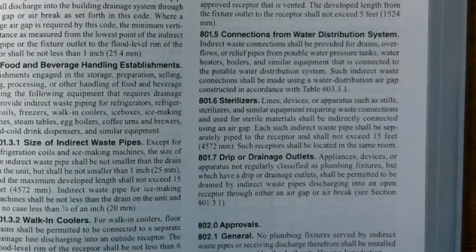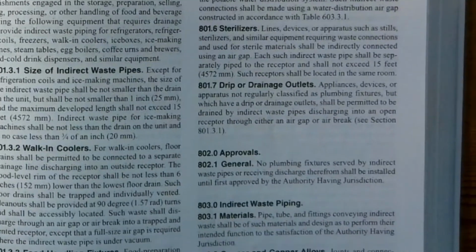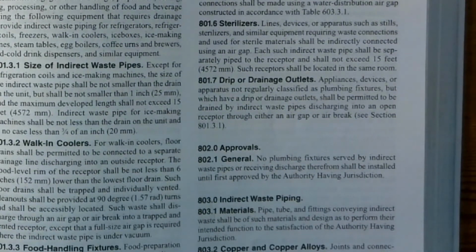Now, a sterilizer is like in a lab or somewhere where they need to sterilize their glass beakers and stuff like that. You would use something that would just superheat it and drain it out. And again, it's almost like a dishwasher, and we'll talk about that too.